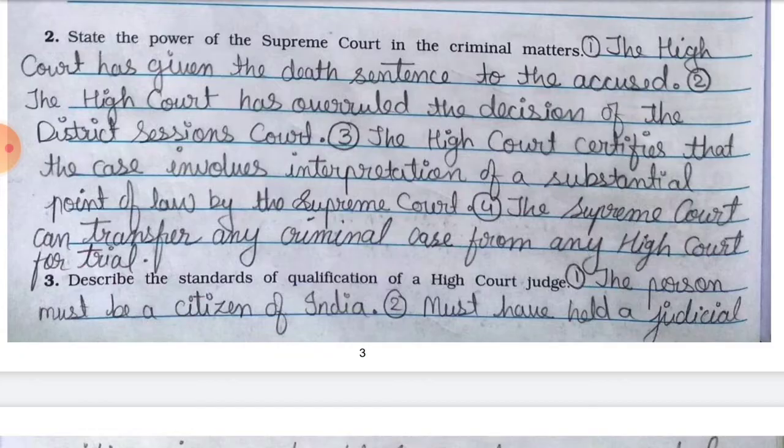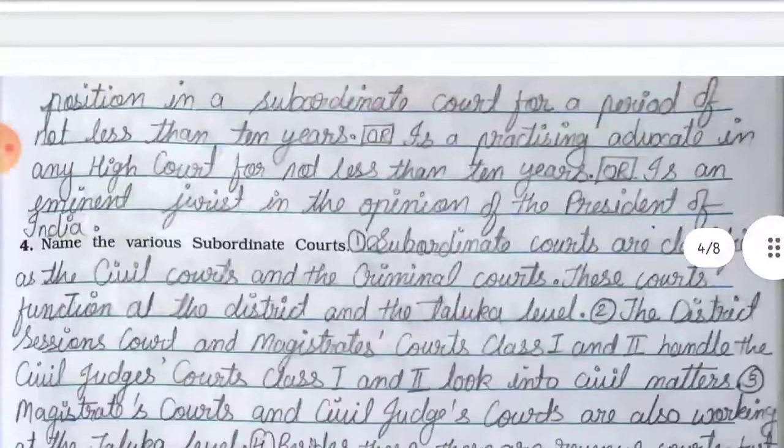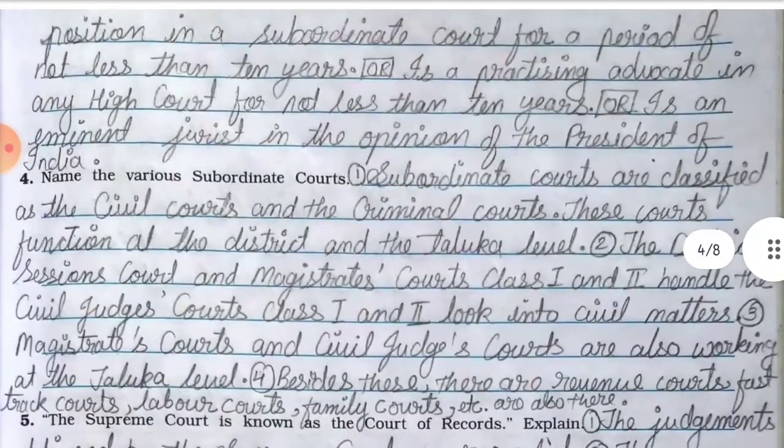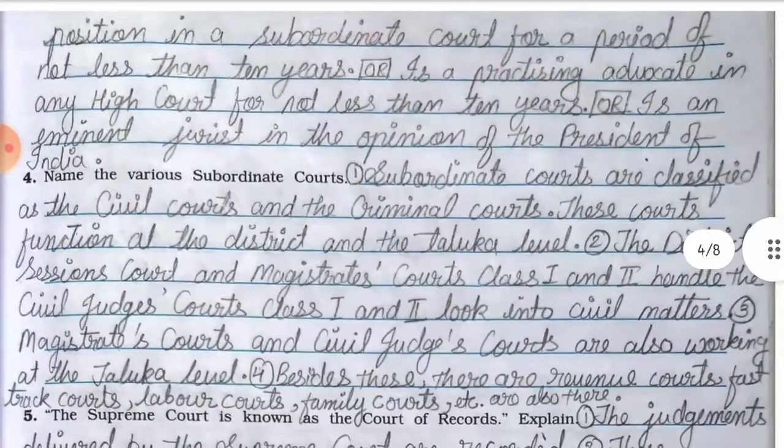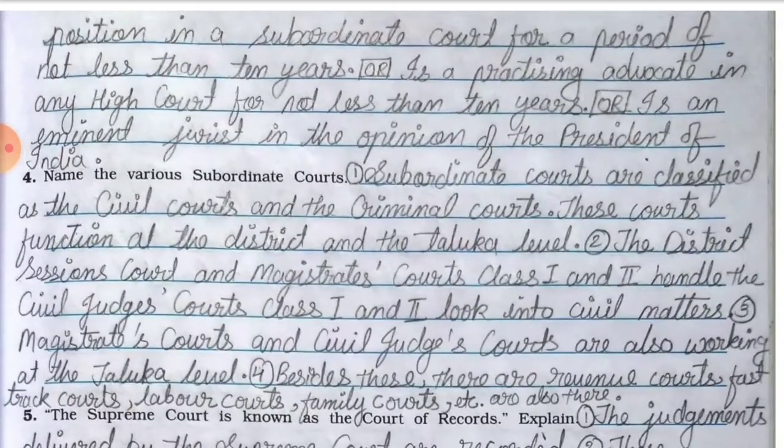Next, question number 3. Describe the standards of qualification of a High Court judge. Answer. Point number 1. The person must be a citizen of India. Point number 2. Must have held a judicial position in a subordinate court for a period of not less than 10 years, or is a practicing advocate in any High Court for not less than 10 years, or is an eminent jurist in the opinion of the President of India.